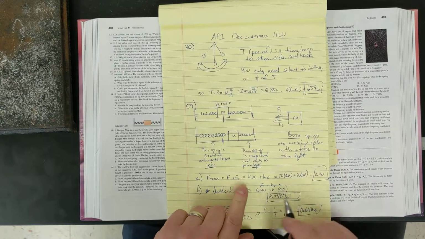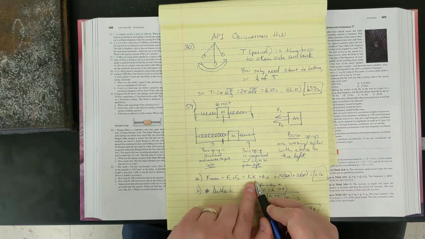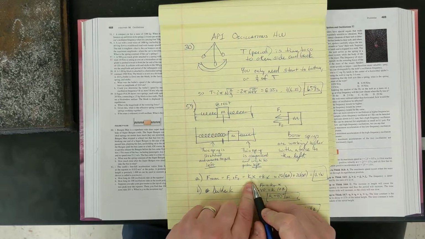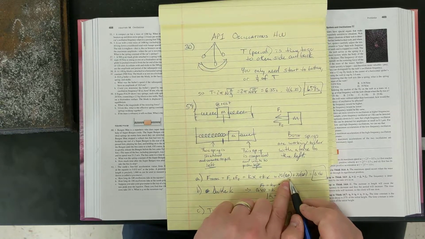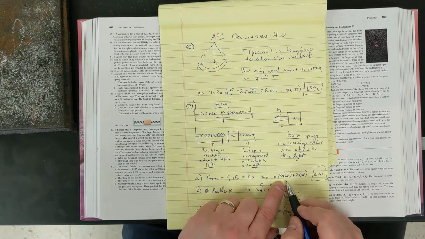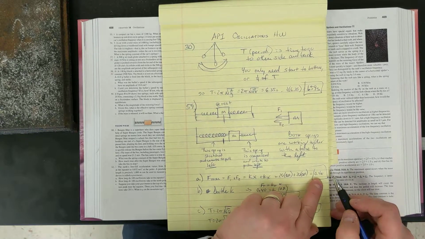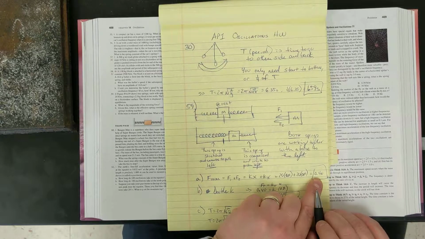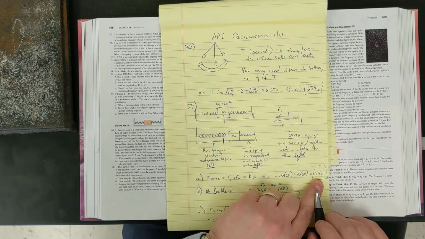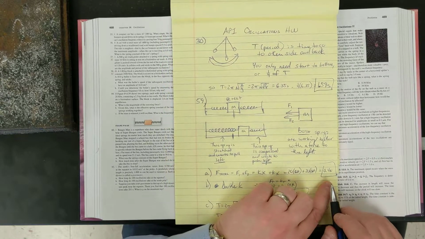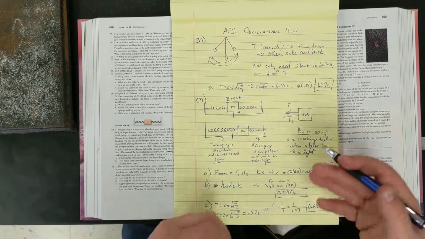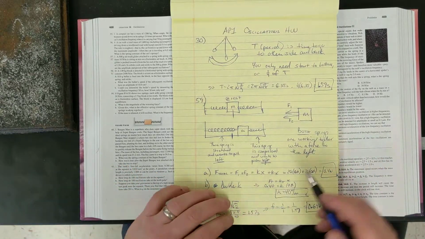So the total force is kx, that's a spring force, 20 is k, given, and 0.01 is 1 centimeter, given. So 0.2 from the first, 0.2 from the second, 0.4 total. That's our answer to A. B says, what's the effective spring constant? Well, the effective spring constant would be the combined effect.